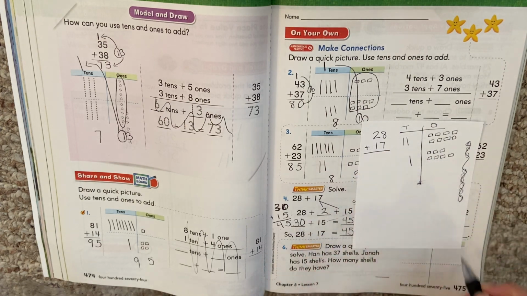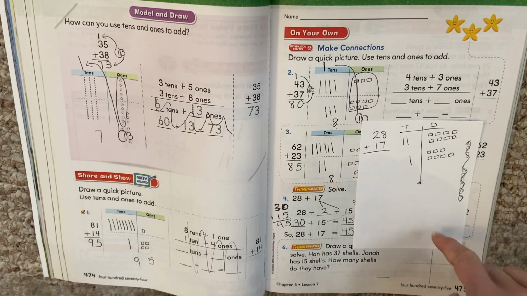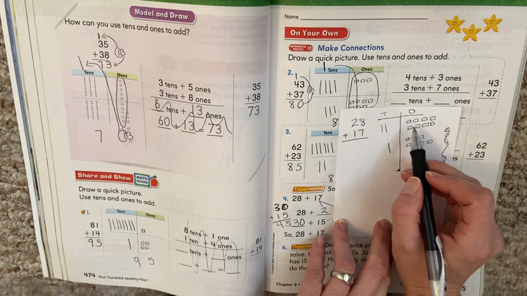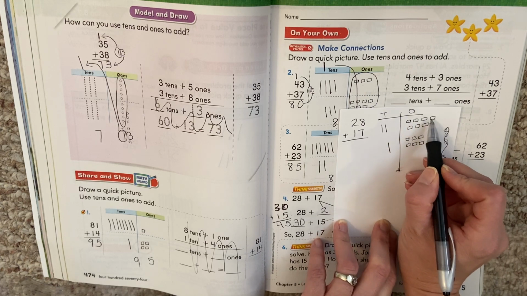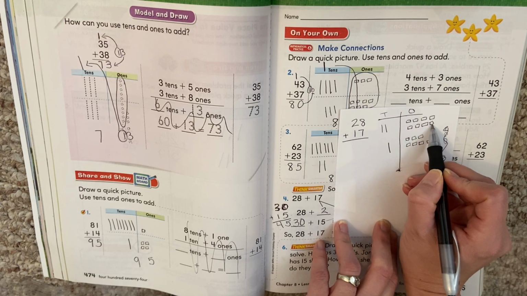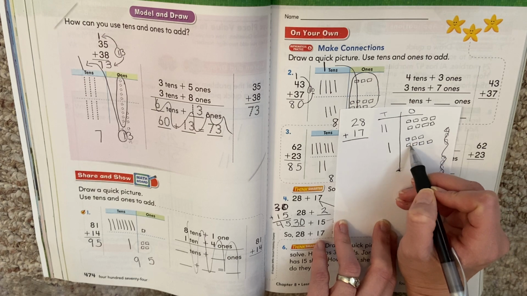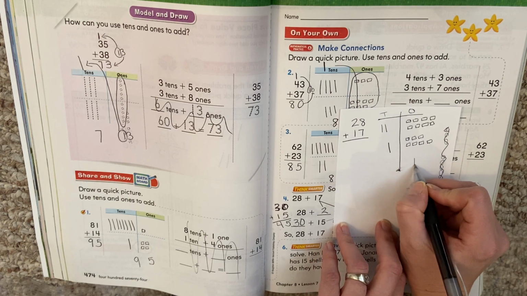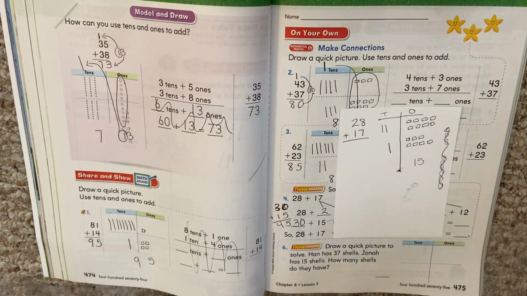Okay. Now when I go to add, I'm going to start on my ones place. Look, there's a lot of ones. So let's see, how many do I have? 1, 2, 3, 4, 5, 6, 7, 8, 9, 10, 11, 12, 13, 14, 15. Here's that number 15.